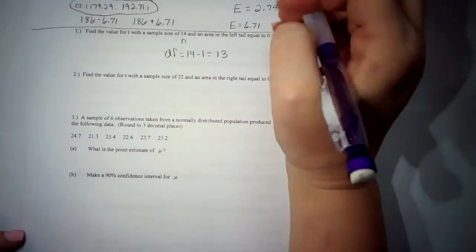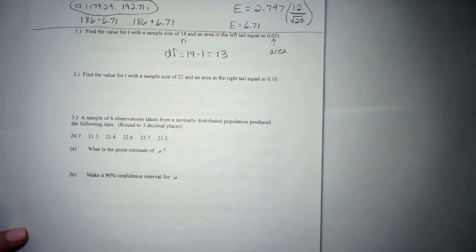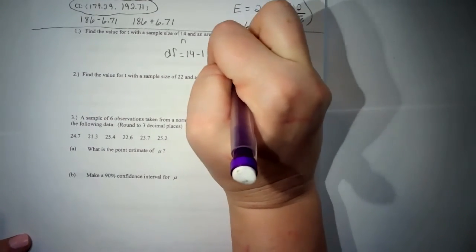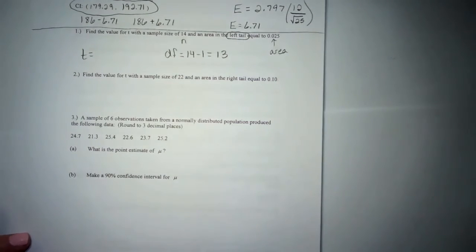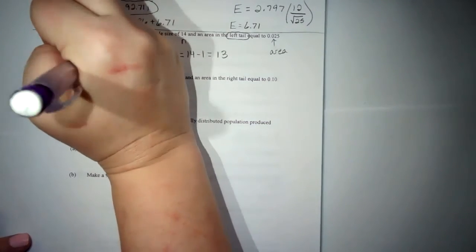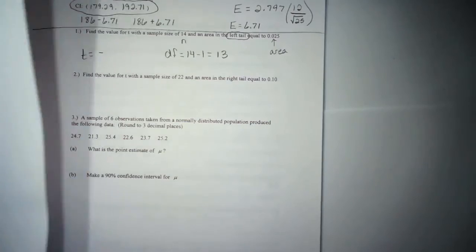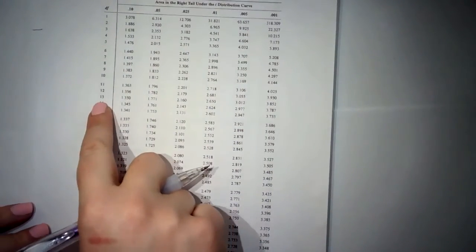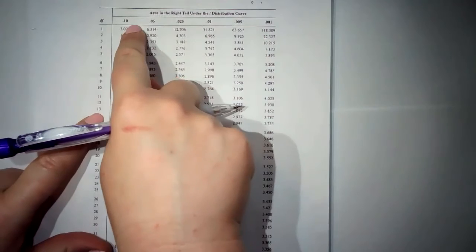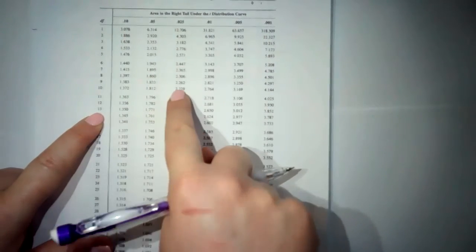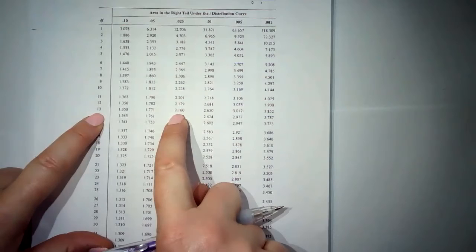And then it gives me an area already, but it tells me this is in the left tail. So is my t going to be positive or negative? Negative, because it's in the left tail. So I'm going to use degrees of freedom 13, and I'm going to use an area up at the top of 0.025, and I get 2.160, but I'm going to make it negative.